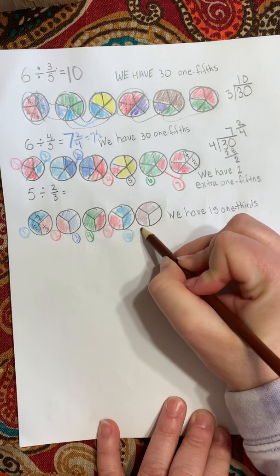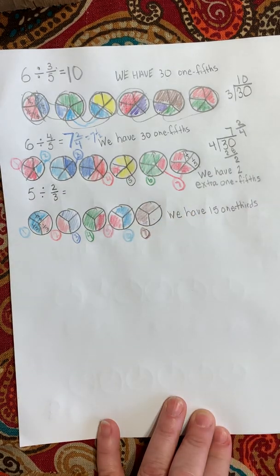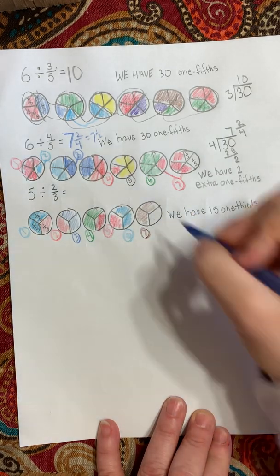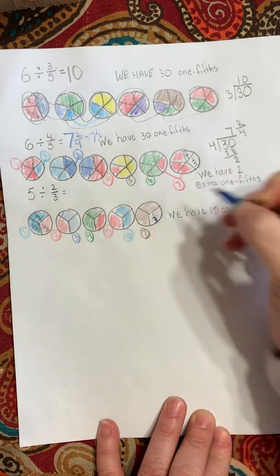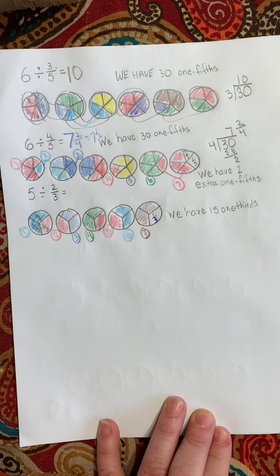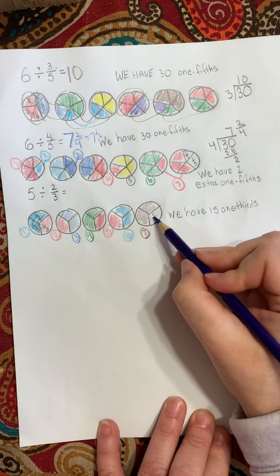Oh, and look at that. 7 groups of 2/3. And here we have that one leftover piece again.